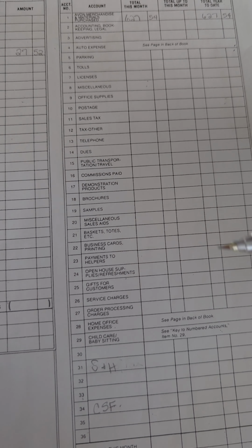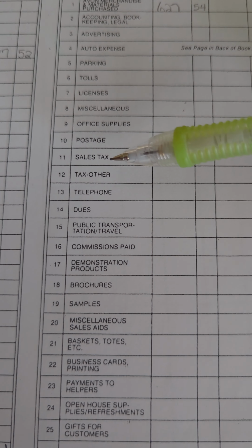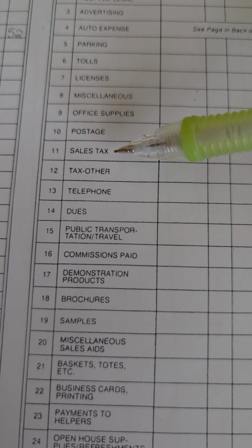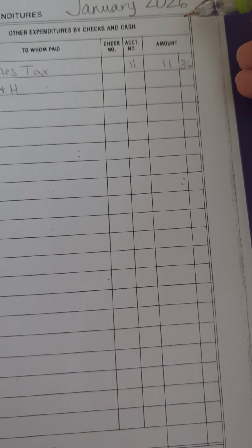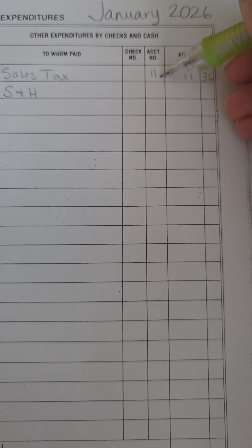And if you look here closely, you will see sales tax, number 11. Okay, so you're going to make sure that number 11 is in this account number column.